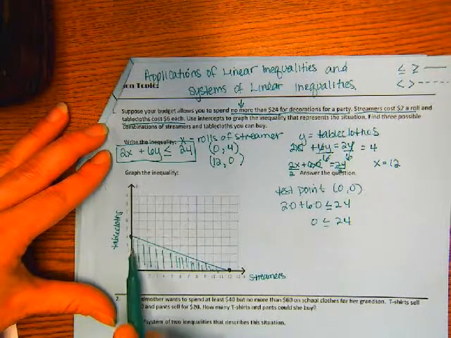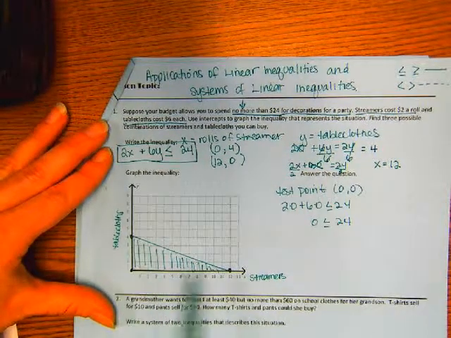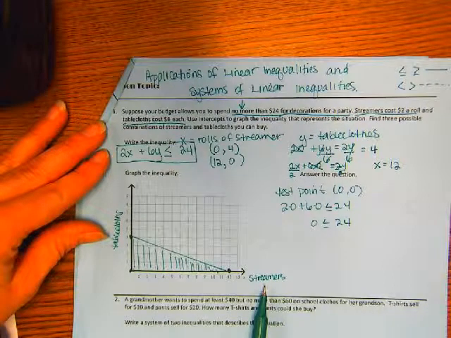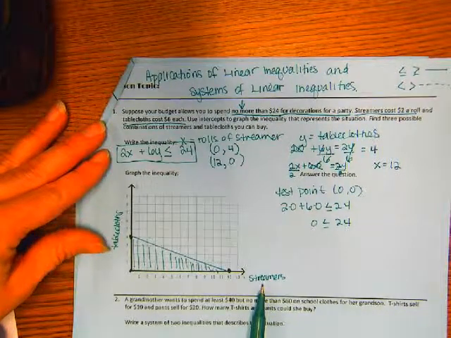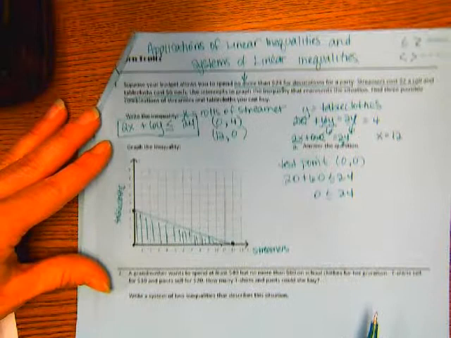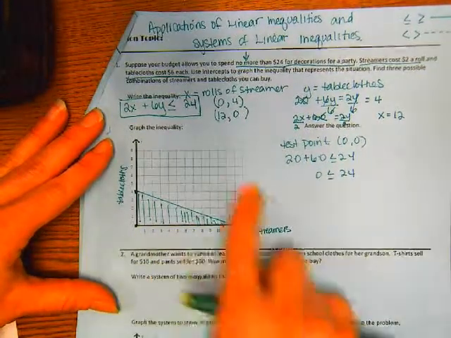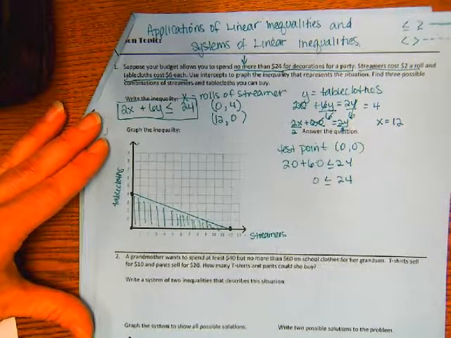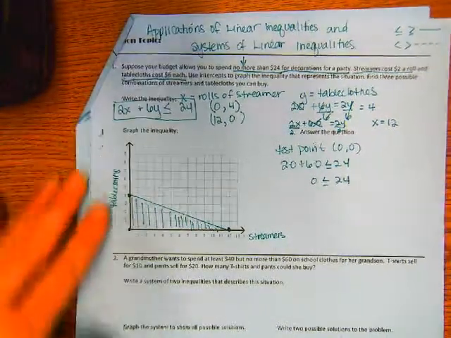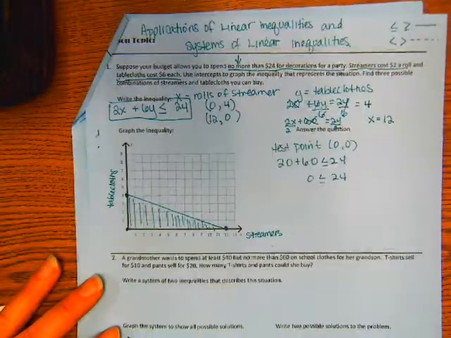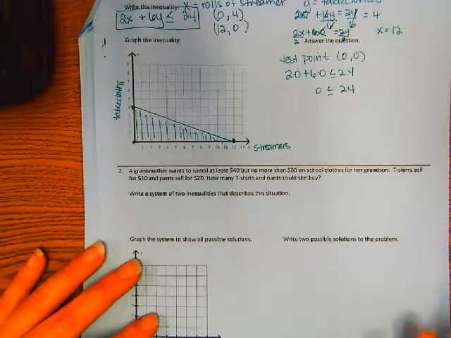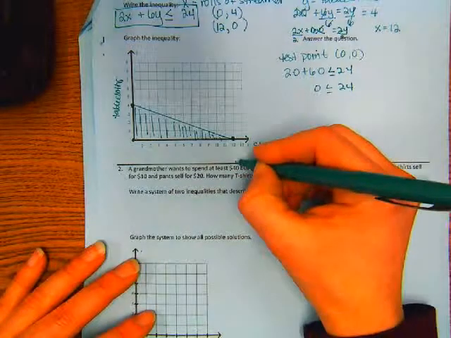Now keep in mind though, some textbooks will only put solid dots on the grid marks because we aren't going to have half of a roll of streamer and half of a tablecloth or anything like that. As long as you realize that, it's okay to just leave this as a line and shade below that. Okay, let's take a look at the second example.